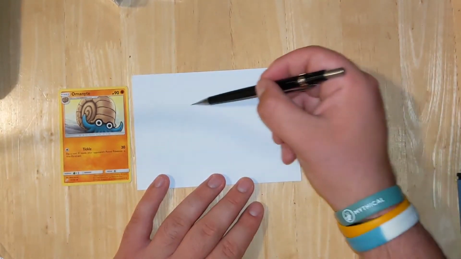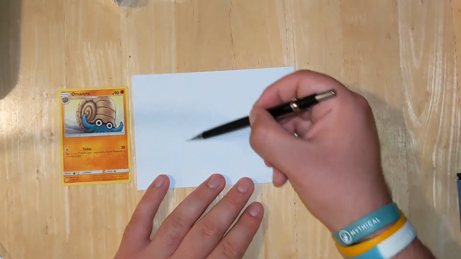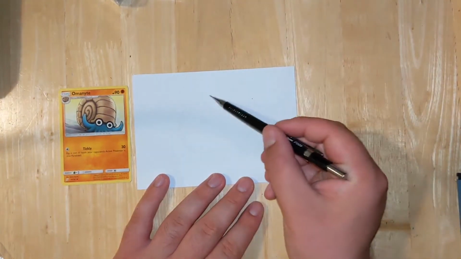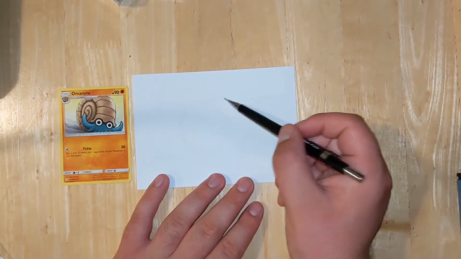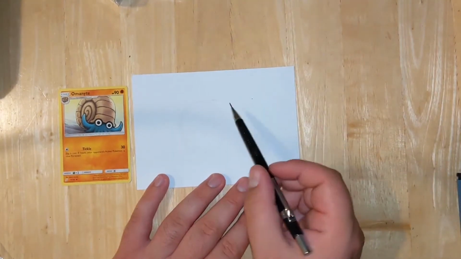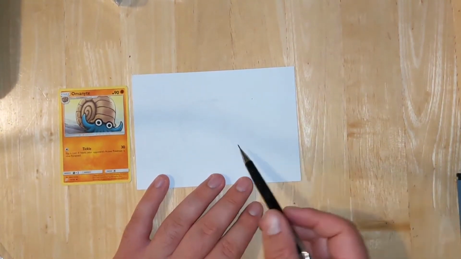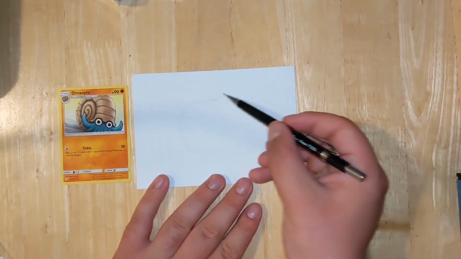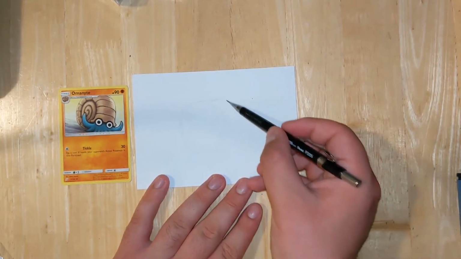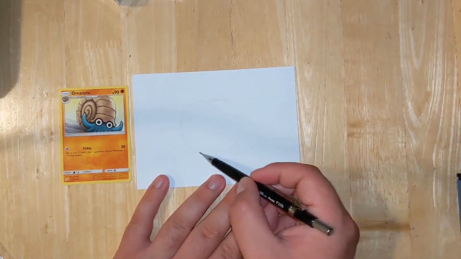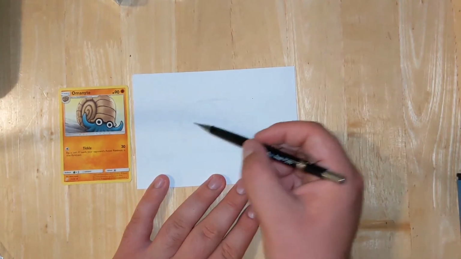So we're going to do the circle of the shell, but we're going to be looking at it from about 3/4, and we want to make sure it's a 3D shape. So we're going to make it into a cylinder instead. Now this is by no means the best cylinder in the world.